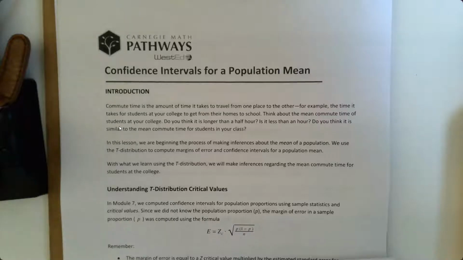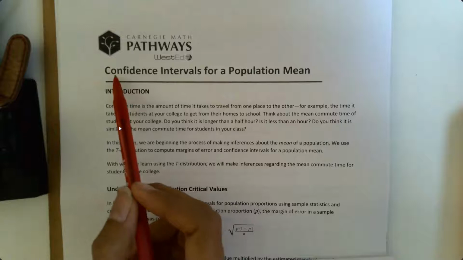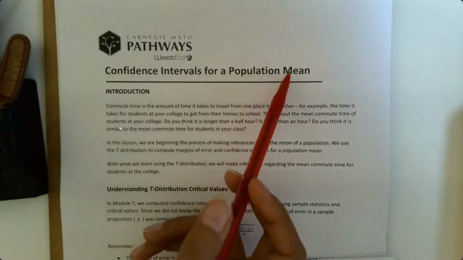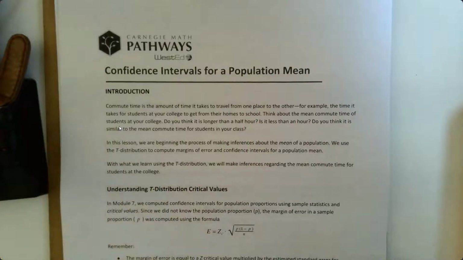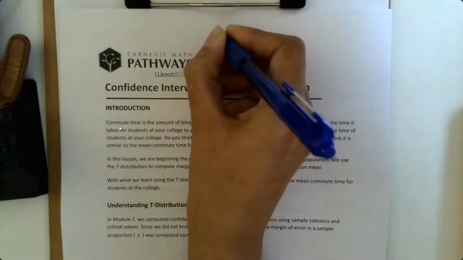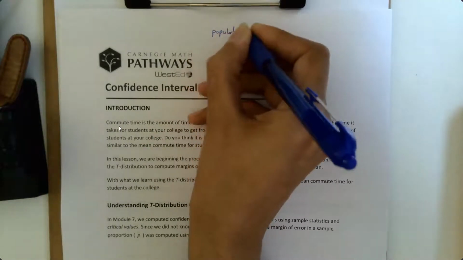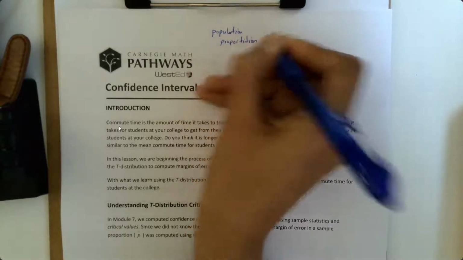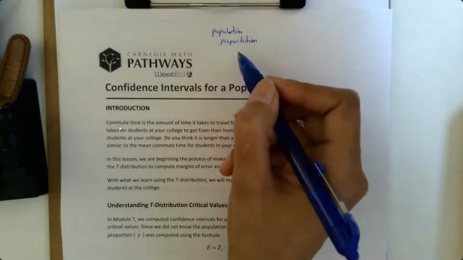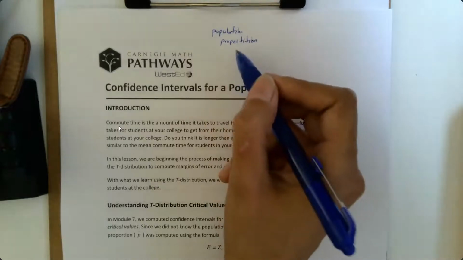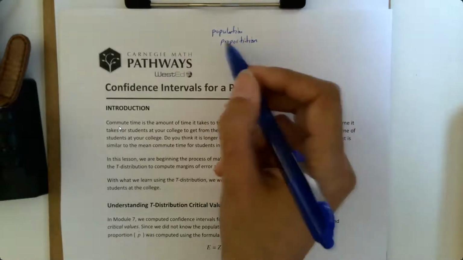Well, we're going to talk about confidence intervals for a population mean. Remember that previously we learned, if we have a population proportion as our goal of finding an estimation, we use a confidence interval.